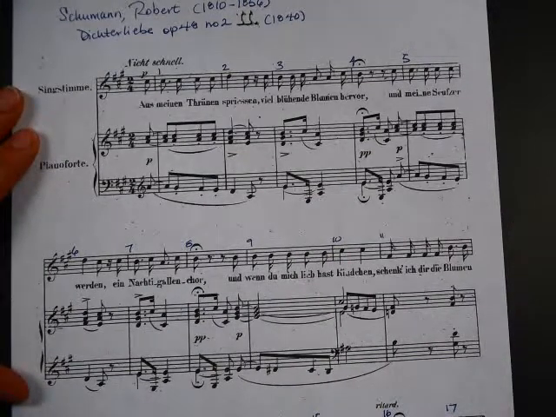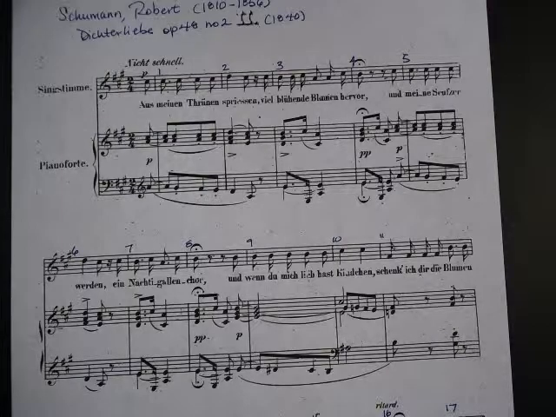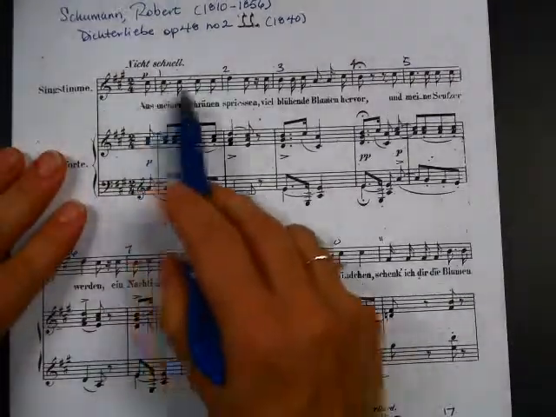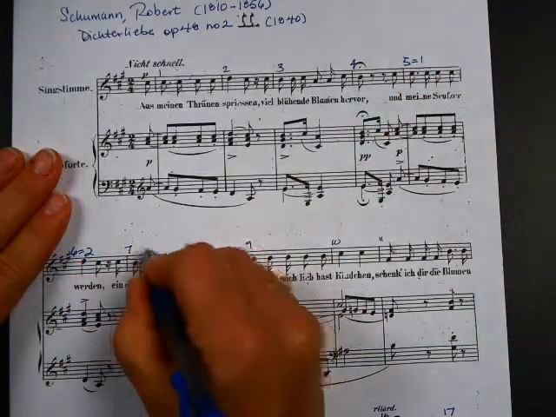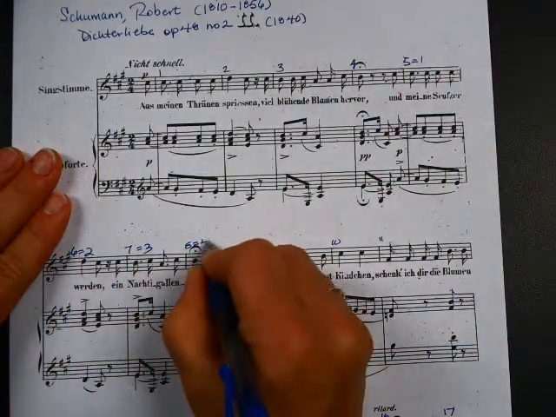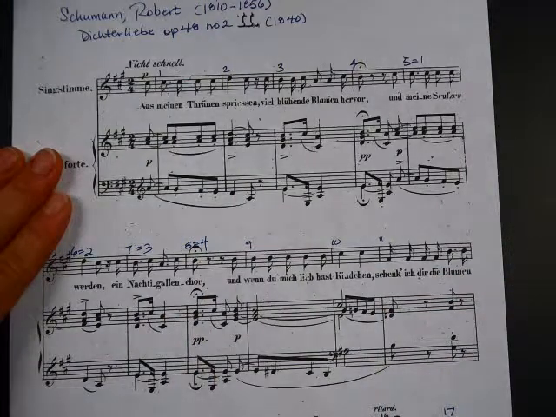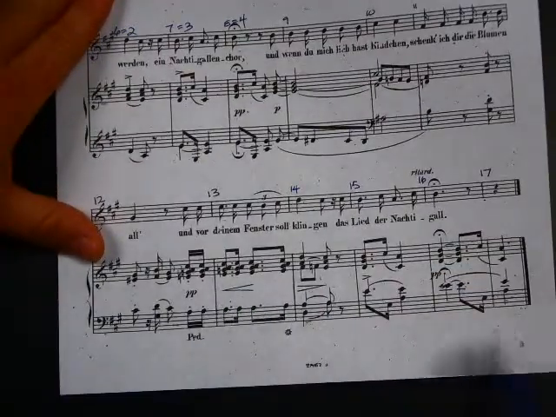We have 17 measures. You've already listened to it, so you know there's lots of repetition within this song. For example, the first 4 measures are repeated in the next 4 measures, though with different text, and at the end we get a repetition at the cadence, and actually there's repetition starting in the last 4 measures, varied repetition.